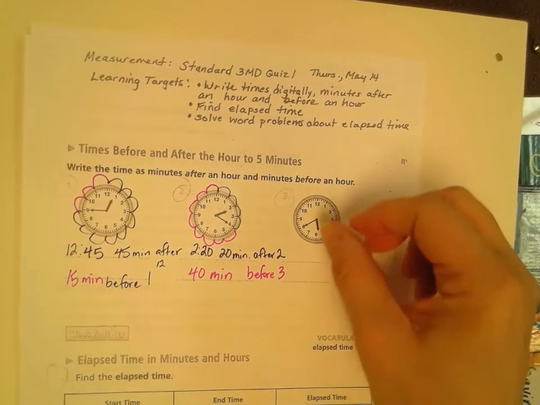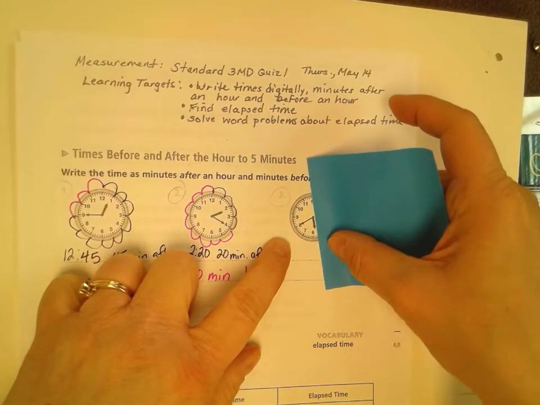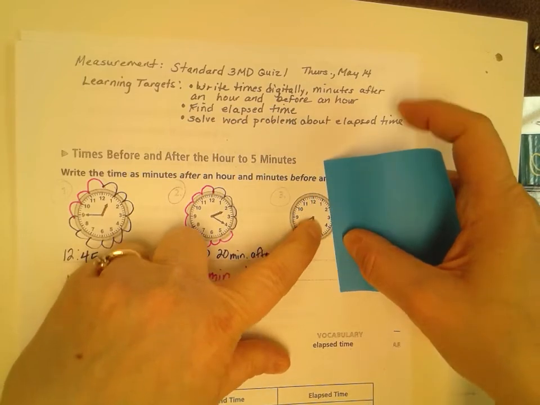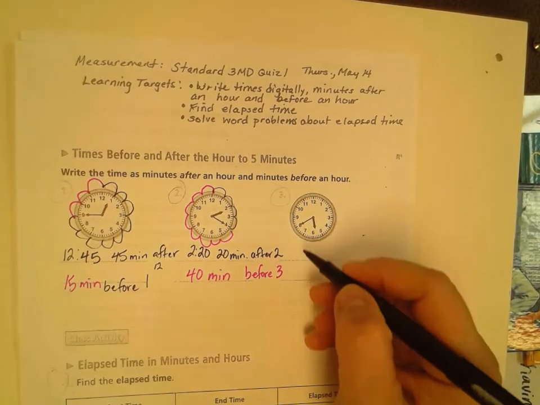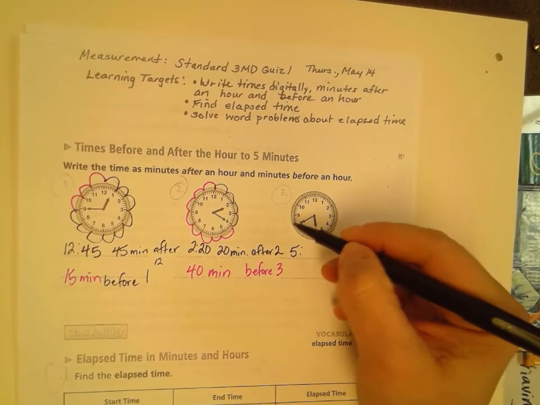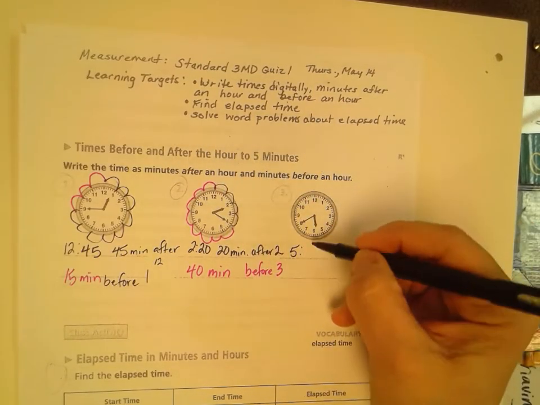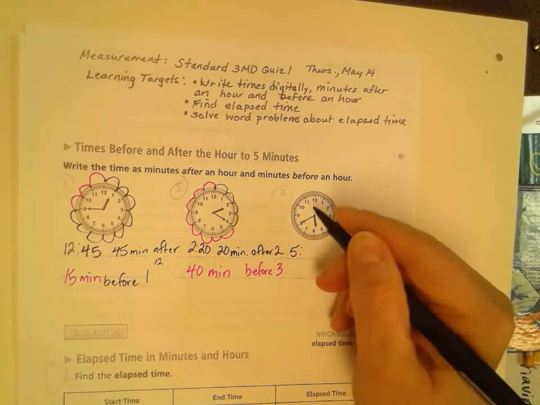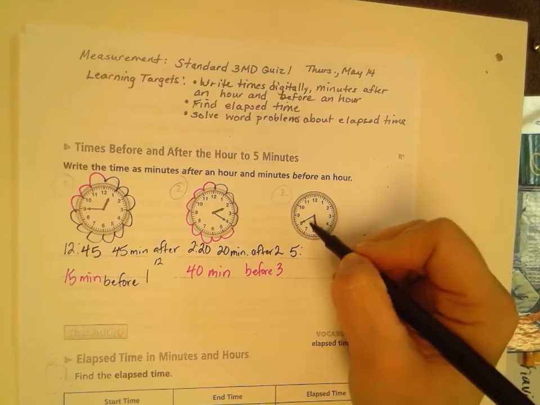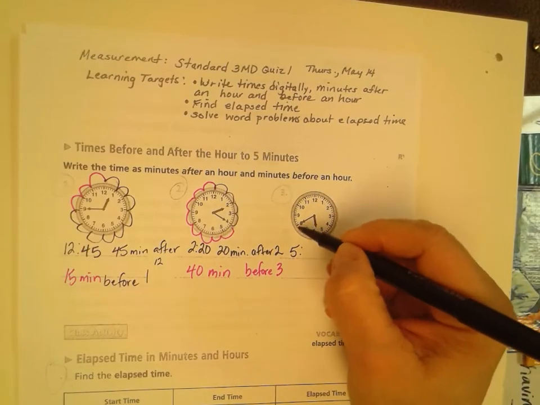So again, if you have a clock and you want to see exactly where it is pointing, we know that the 5 is super close to the 6, but it's still 5 something. So we're going to say 5, and this one's all by 5s, but if the minute hand was not exactly on one of these, you'd have to add in 1, 2, 3 extra minutes.